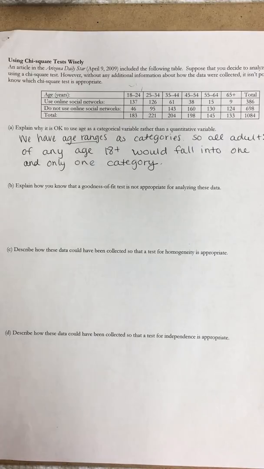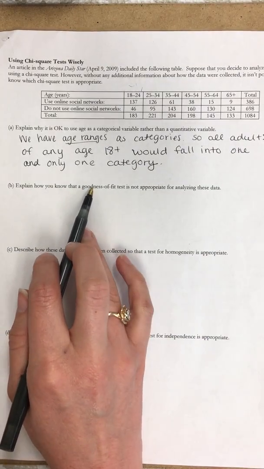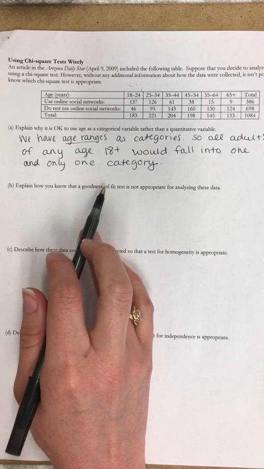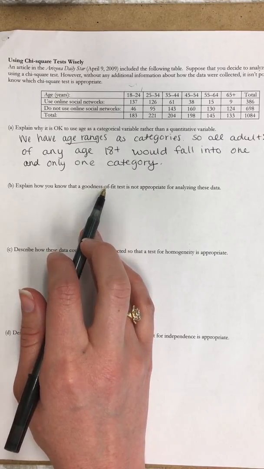Explain how you know that a goodness of fit test is not appropriate for analyzing these data. Goodness of fit is only appropriate when you have a one-way table. I'm going to look back in the notes from the beginning. Oh, right. Sorry, I don't have my 11.1 stuff out, but there's only one variable.